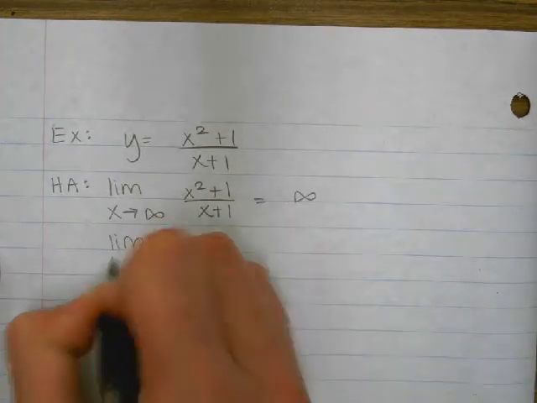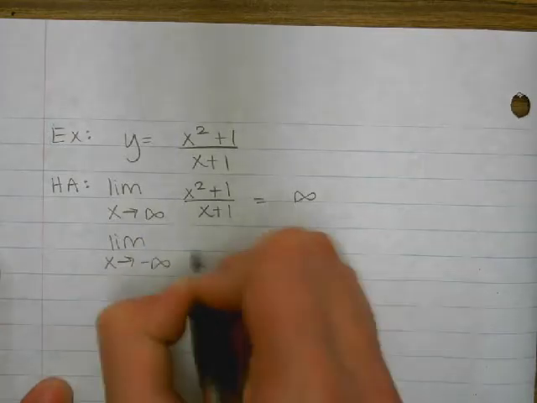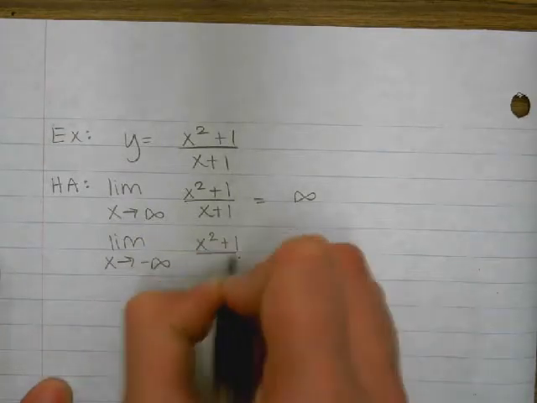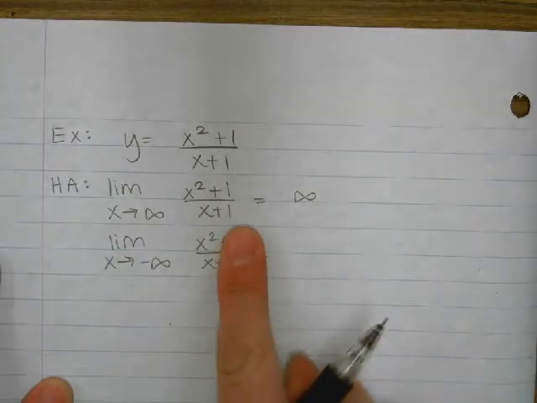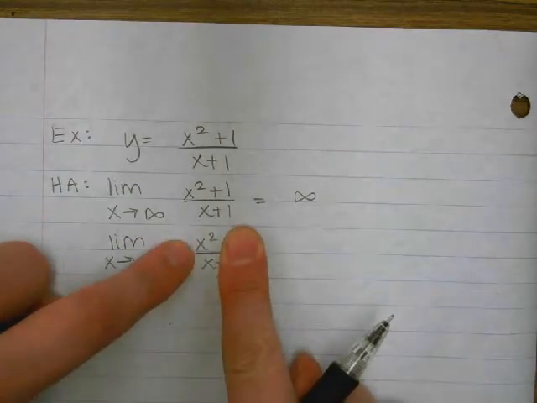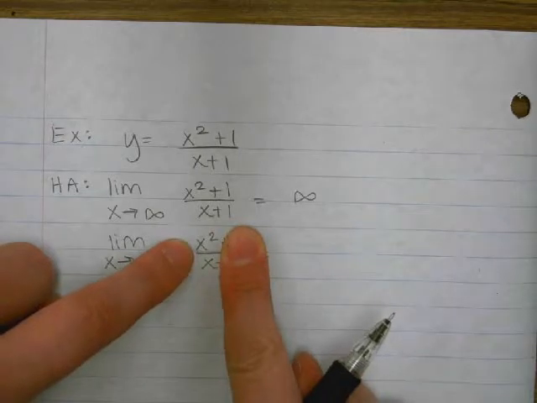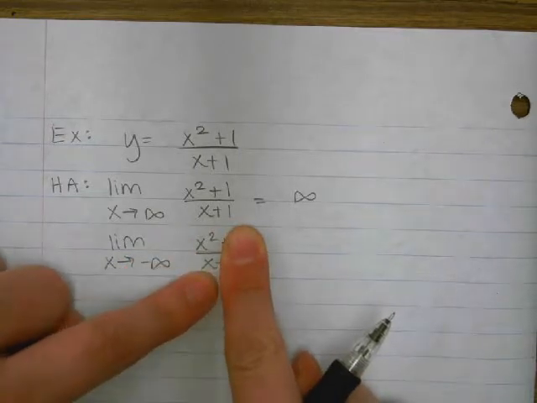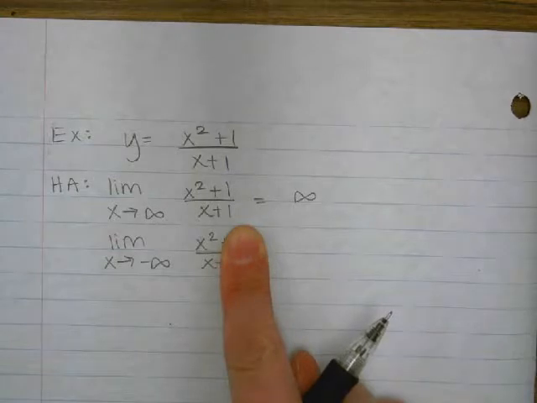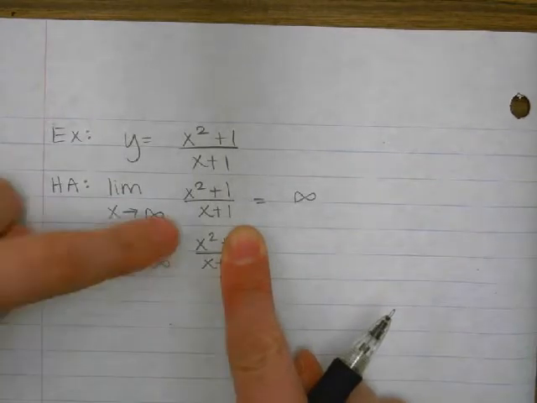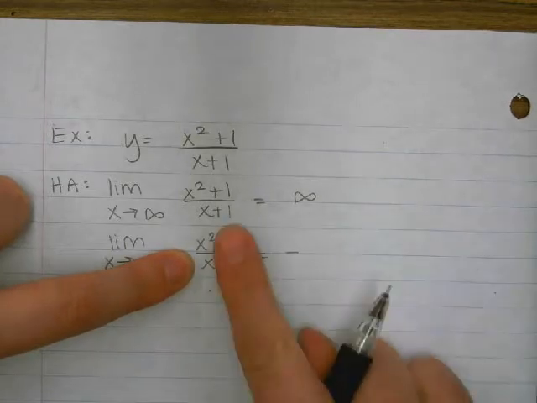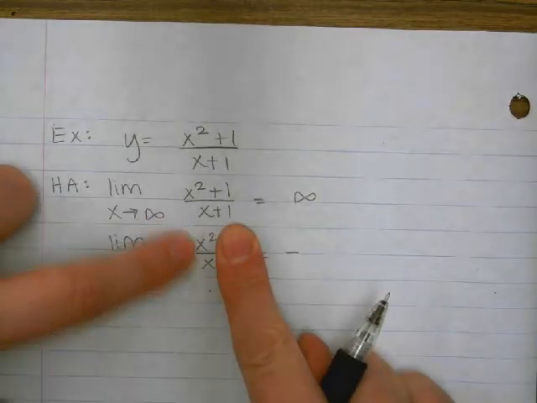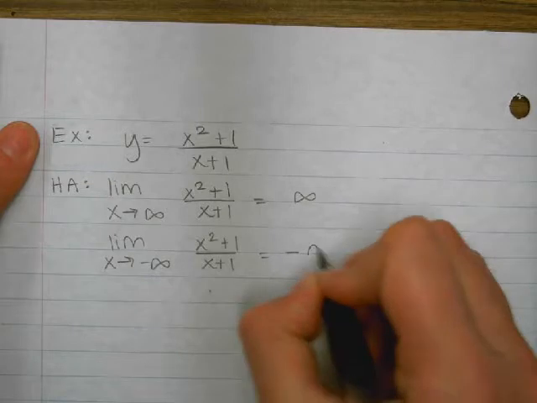If we were to look at the limit as x approaches negative infinity, again, the ones aren't going to matter, so negative infinity squared gives us a positive, super big number. Negative infinity down here gives us a less big number that happens to be negative, and positive divided by negative is going to give us a negative answer, and a huge number divided by a less big number is still huge.